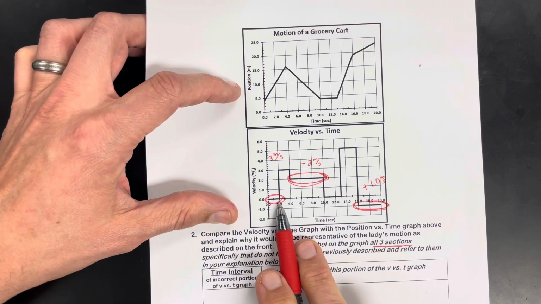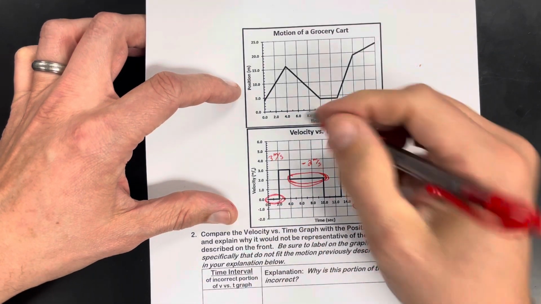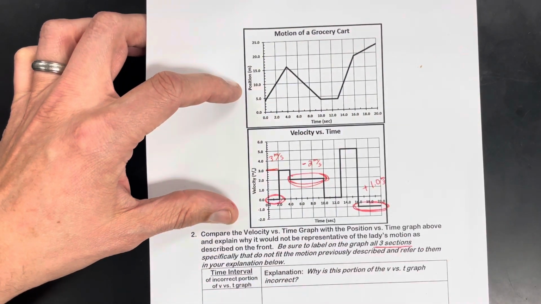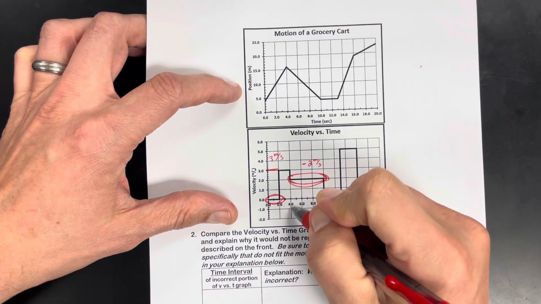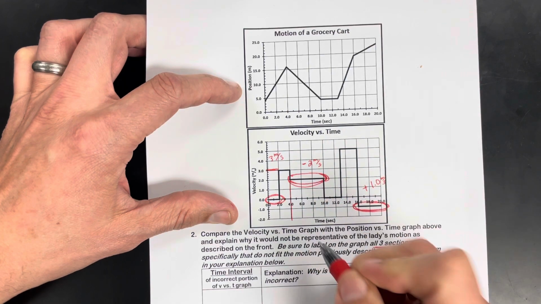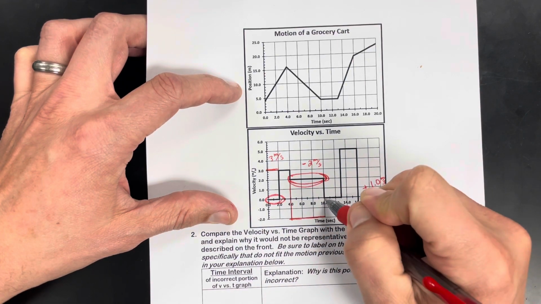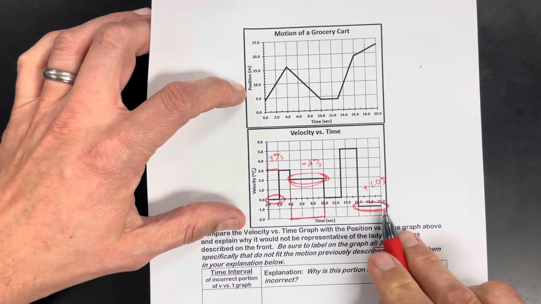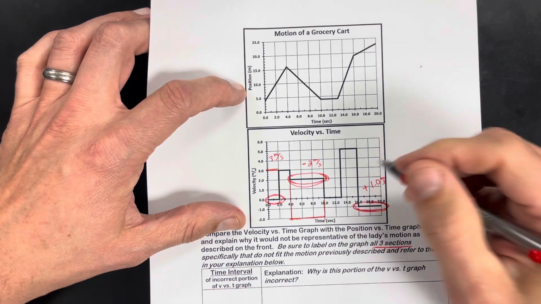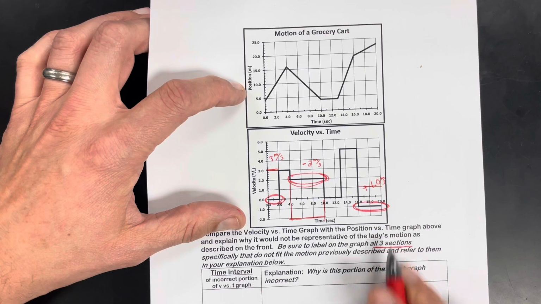This one where it says 0 should be at 3 meters per second, so it should be there. This at negative 2 should be at negative 2, but it's at positive 2, so it should actually come all the way down and then over. And then the last section here that says negative 2, but it should be at positive 1, so it should be up here rather than below.